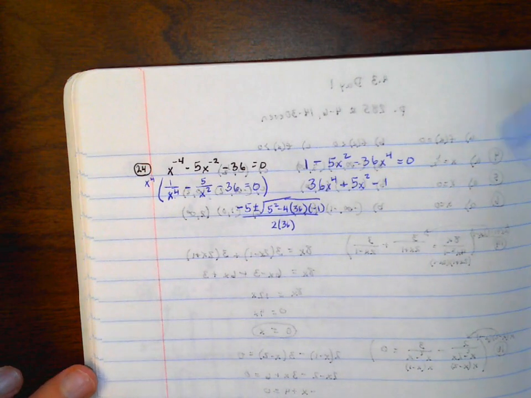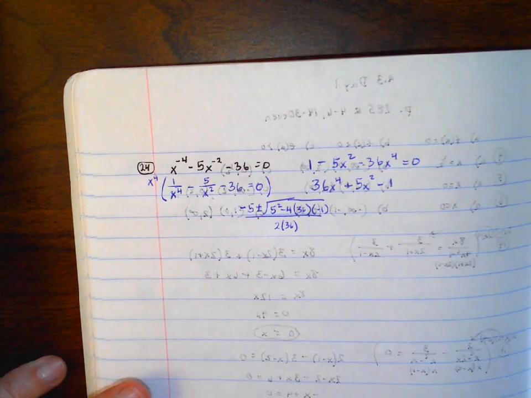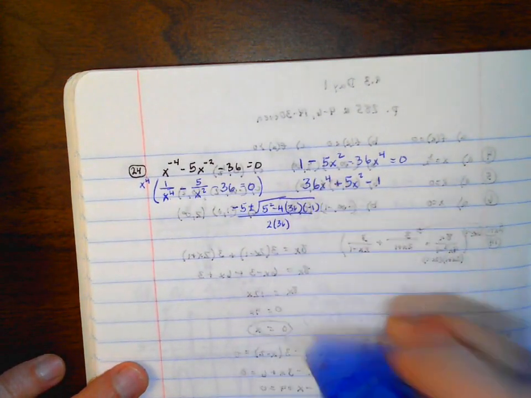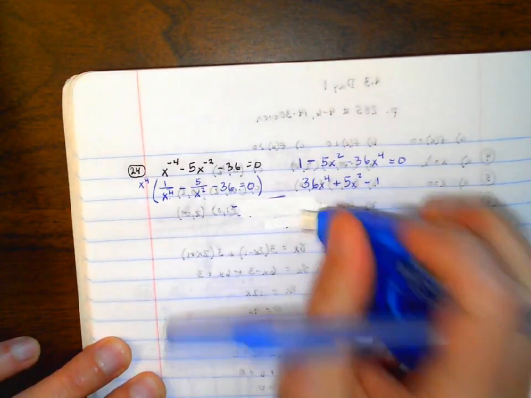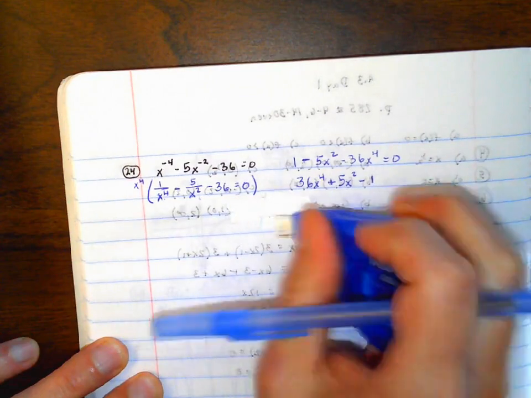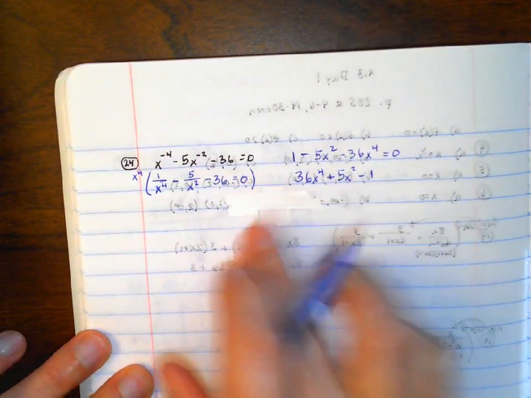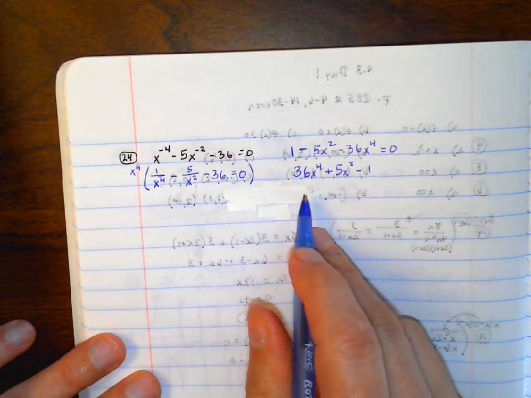Just realized I am wrong in doing this, because this is not a quadratic, this is x to the 4th power. So I can't use the quadratic formula to solve a non-quadratic. So this actually does factor.